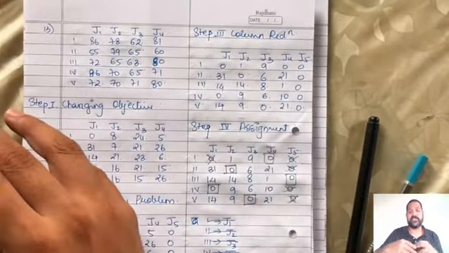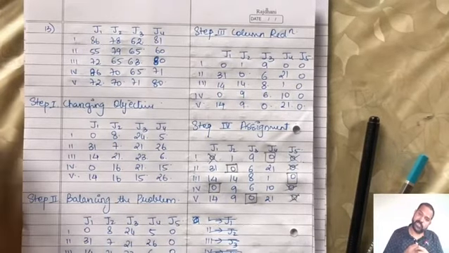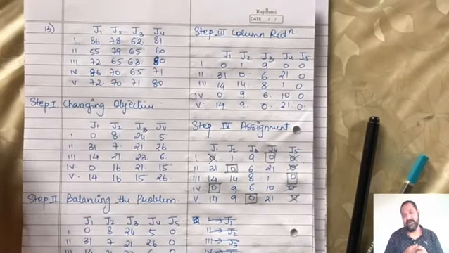That 86, 86 doesn't really matter to me in any way, but I have to now keep subtracting. That is why I prefer that you first change the objective and then add the dummy row or column with 0, 0, 0, 0. Although if you balance first and then change objective, it doesn't really matter. You might have to do extra calculations, but the final answer will remain the same.